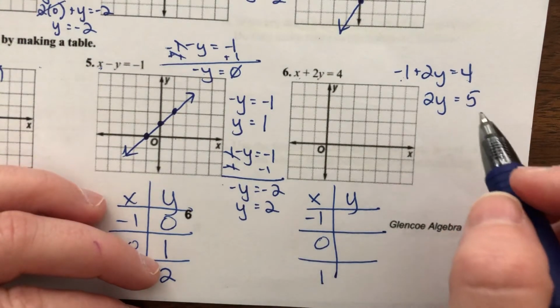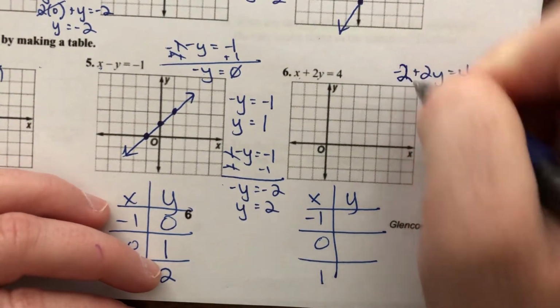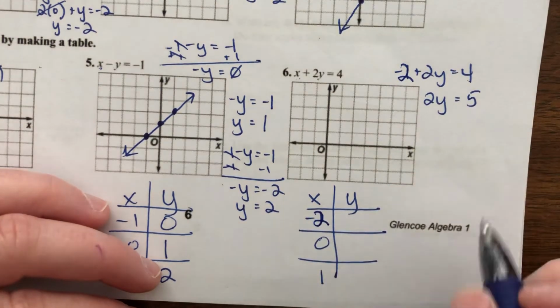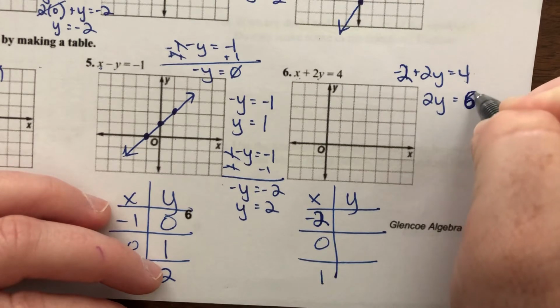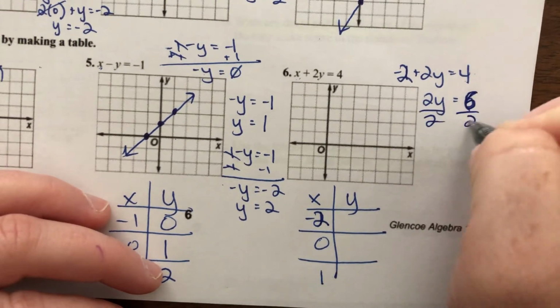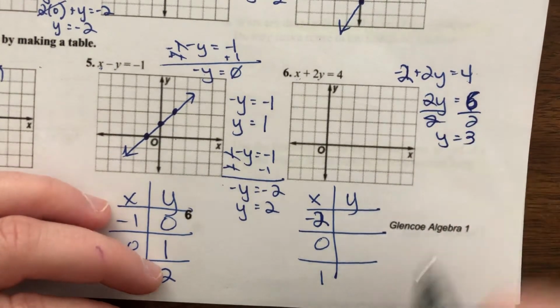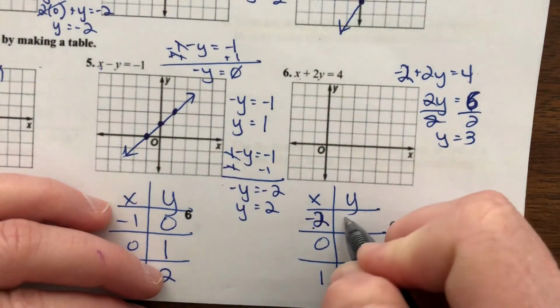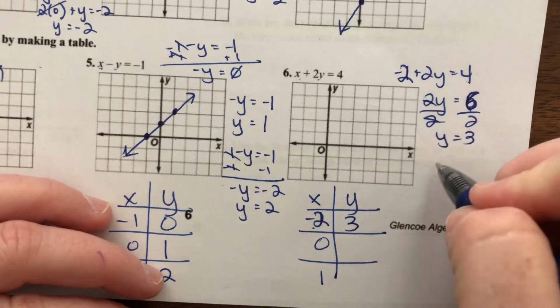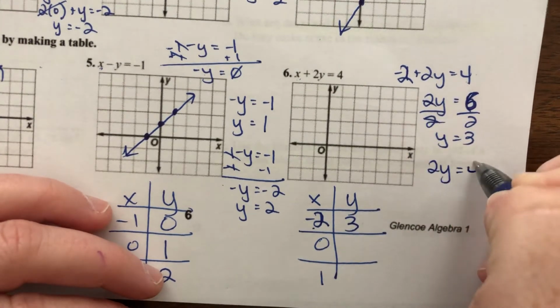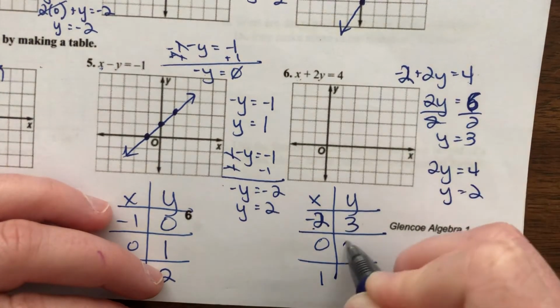What if I tried -2 in for x? Then I would add 2, so I would get 6. Divide by 2, y equals 3. So when x is -2, y is +3. When x is 0, I get 2y equals 4, so y equals 2.